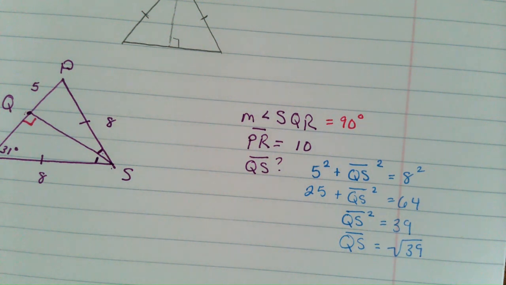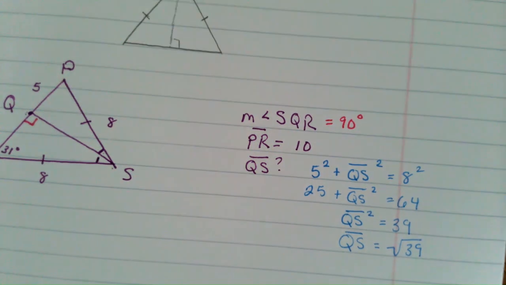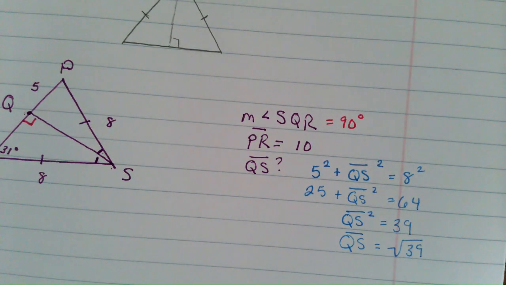39 is a reduced radical because it's only 3 times 13, and that doesn't work, so we can't do much else with that. However, what we do know is that it's approximately 6. So we definitely can solve for those things, and we can utilize that very helpful. Now, just because we draw something like that, I don't always draw them perfect, and that just happens.